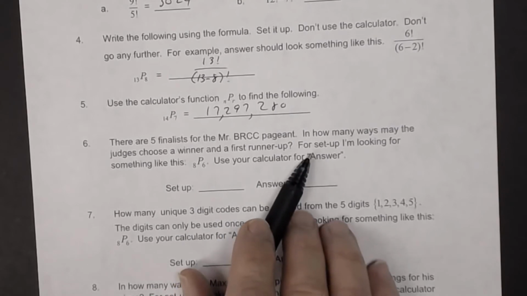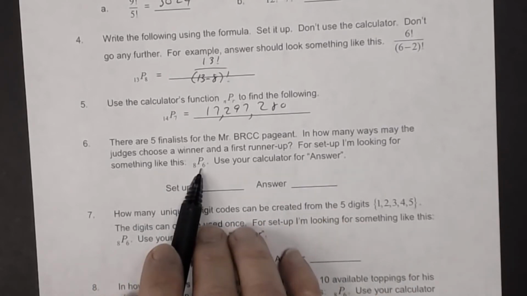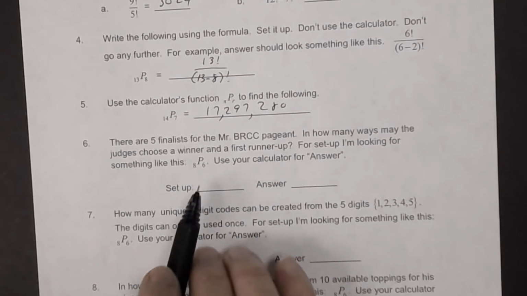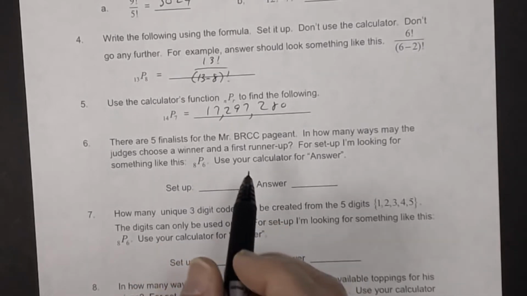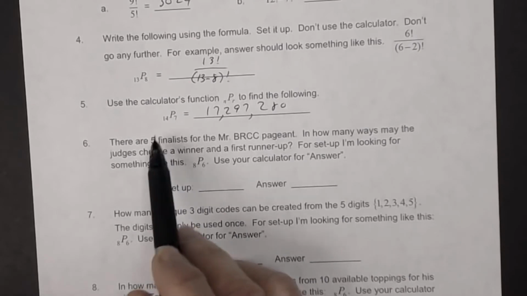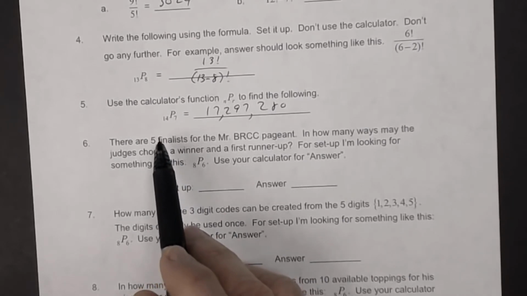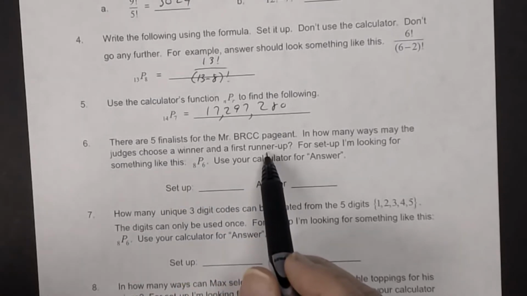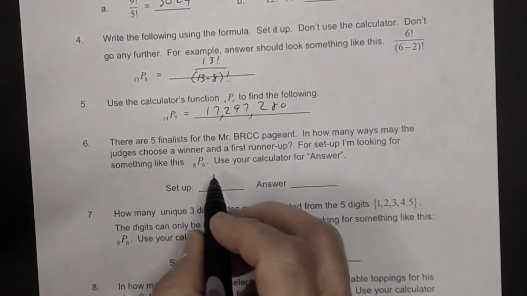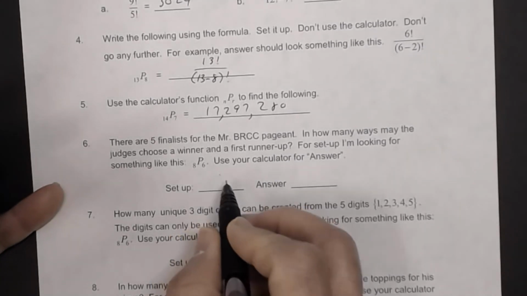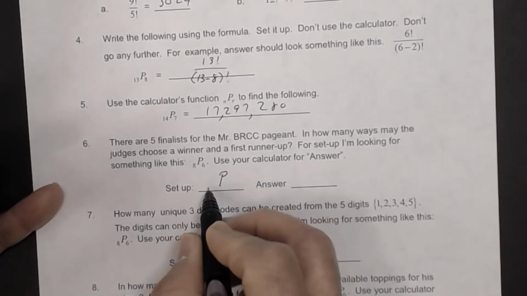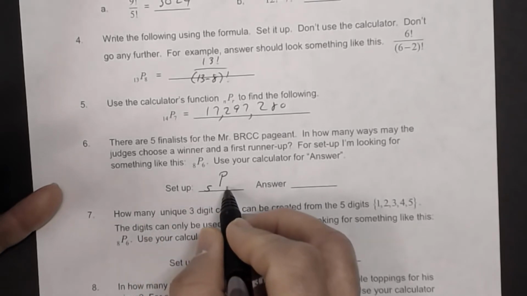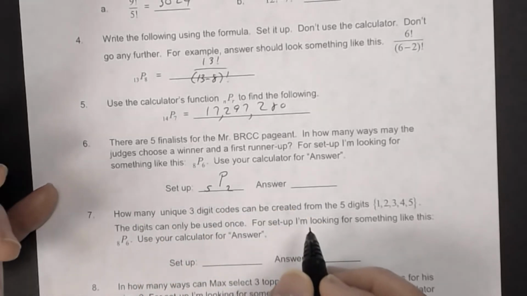All right, so for a setup, I'm looking for something that looks like this. Remember, order matters. So use your calculator for the answer. Your setup: there are 5 finalists, right? From these 5 finalists, how many people can come up winner or first runner-up? There are 2 choices. So the answer will be the number of permutations of 5 people, and you're choosing 2 at a time.